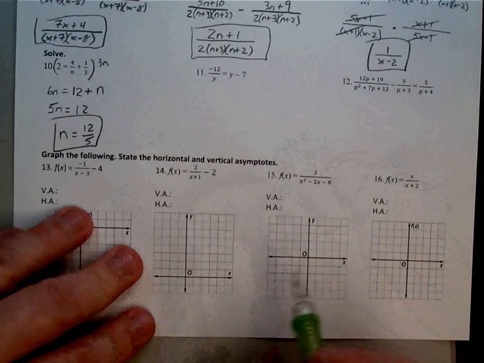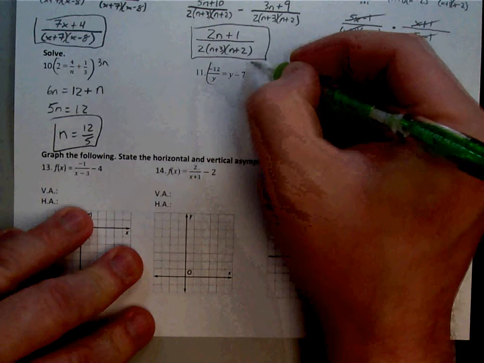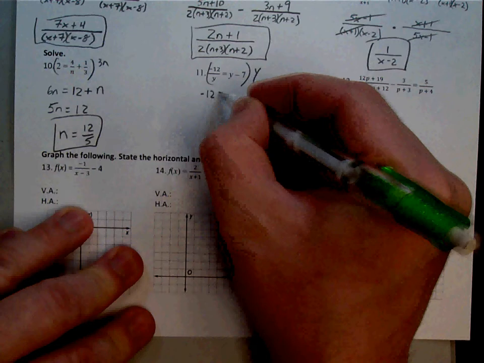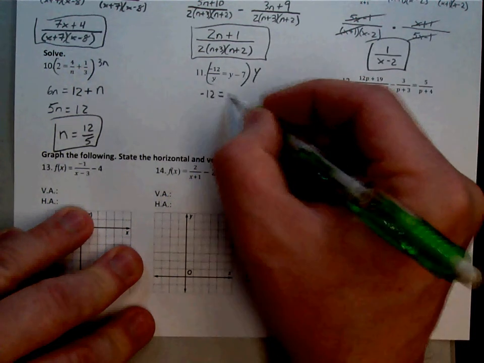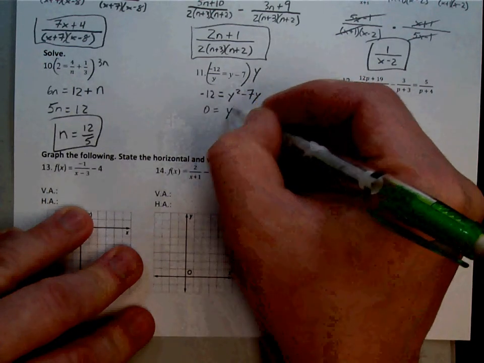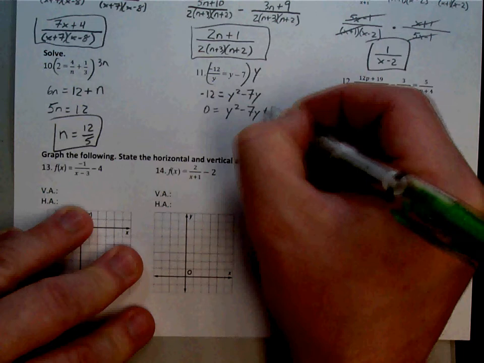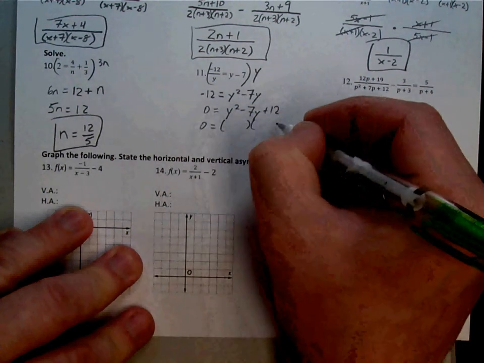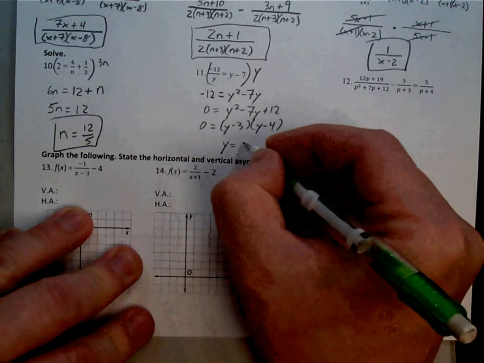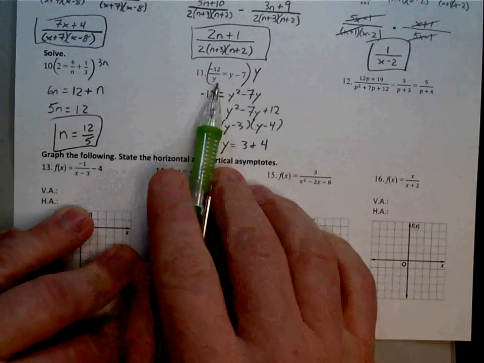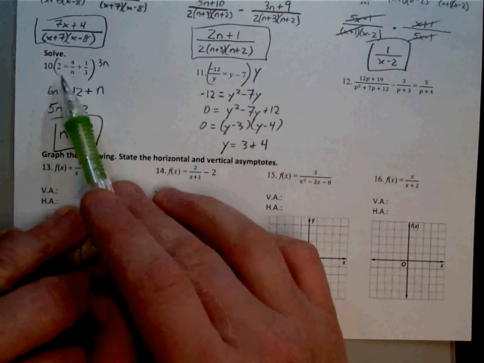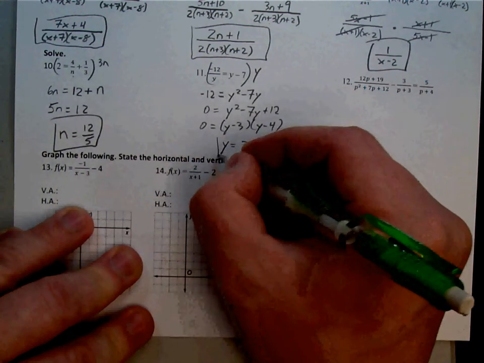Number 11. The least common denominator here is just y. It's the only denominator, so I'm going to multiply everything by y. When you multiply it to that first fraction, the y's cancel, leaving you with negative 12 equals, now distribute the y on the right side, we get y squared minus 7y. This is probably going to be a factoring problem, so I'll add my 12 over. Y minus 3 and y minus 4. So my answers are positive 3, positive 4. Ensure that neither of them make the denominator equal 0. I didn't check that on number 10, I should have. But nope, the denominator doesn't become 0 on 10, nor does it on 11, so both of those answers will work.